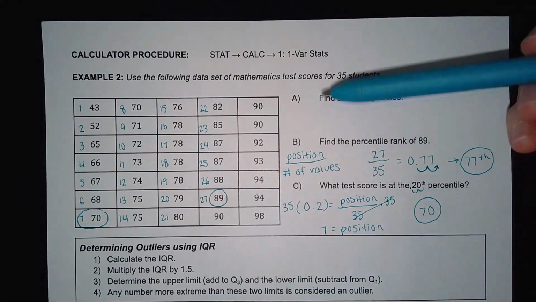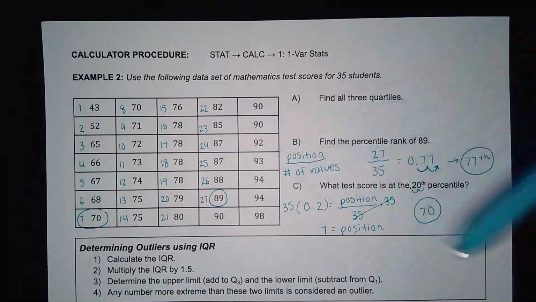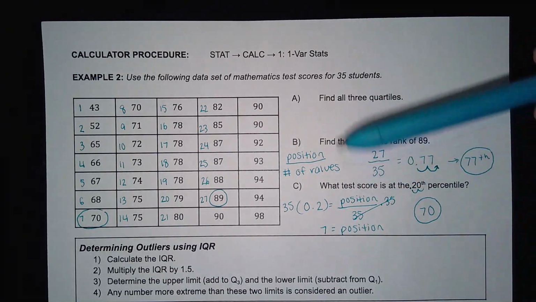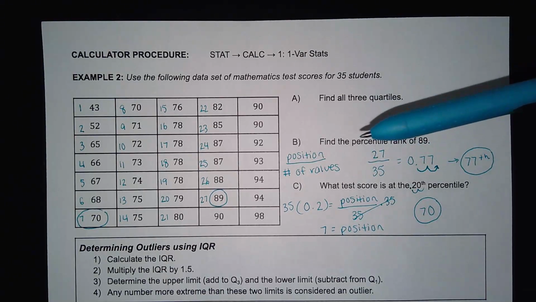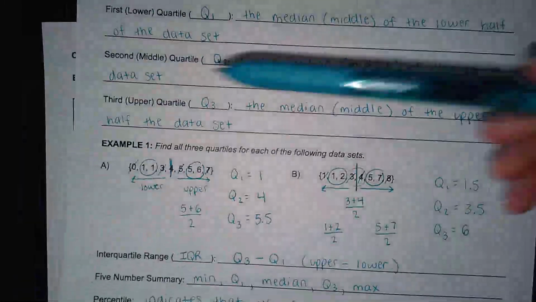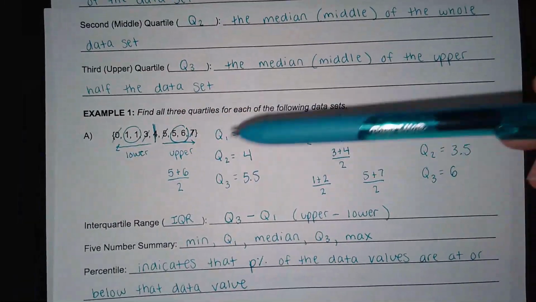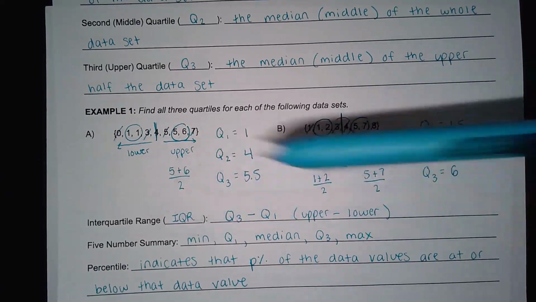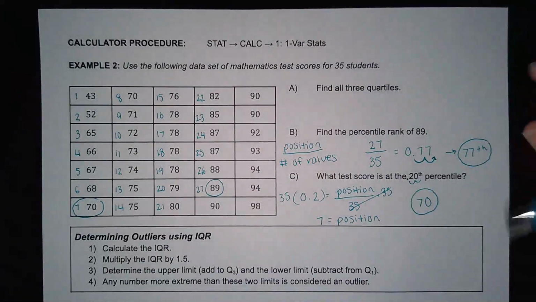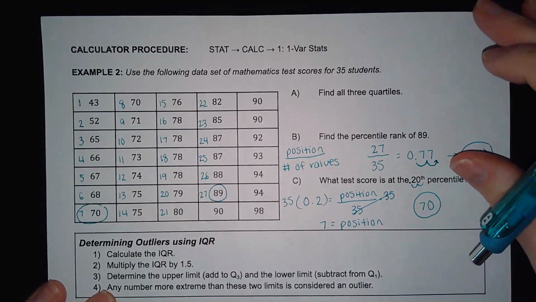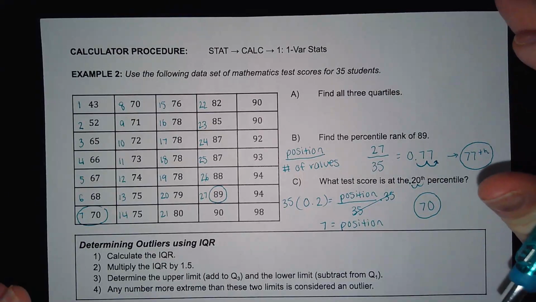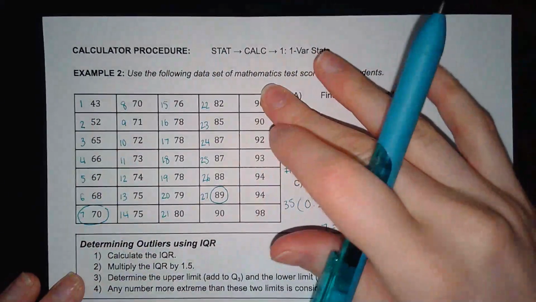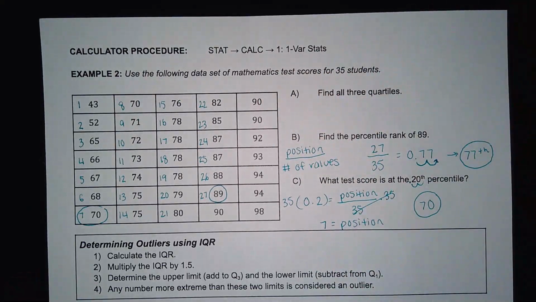We're going to go back to this example where we were looking at test scores for 35 students. We already talked about the percentiles, but we're going to go back and find the quartiles. If you remember from our first part, we did this by hand. We found our median and then crossed off high-low. However, we could also use our graphing calculators to help us find these values. The helpful thing with this, especially when we have a lot of values, is that it could help speed up the process of finding these quartiles.